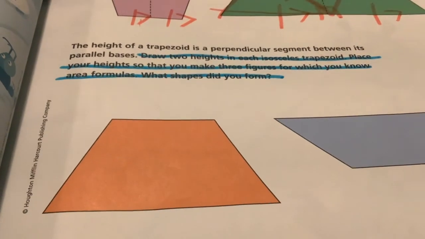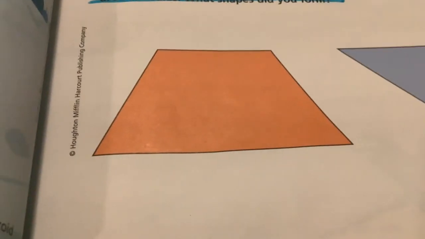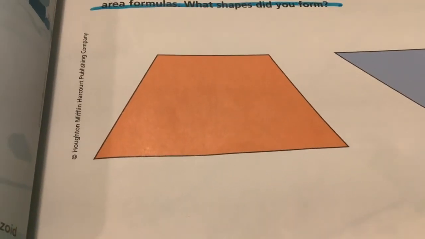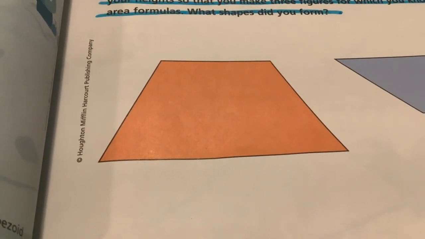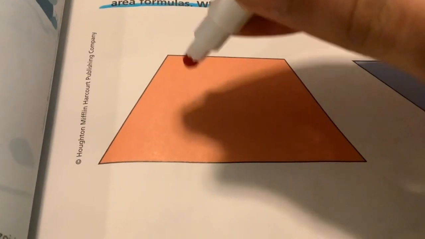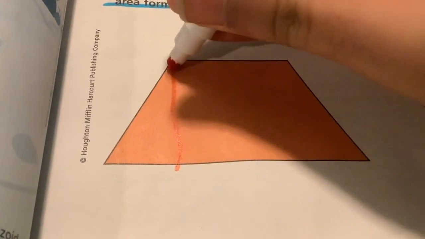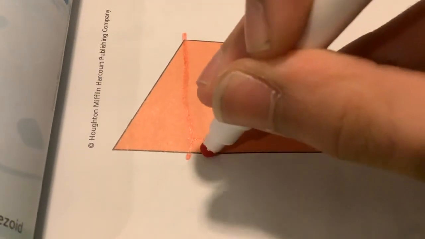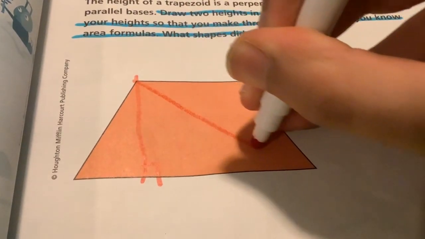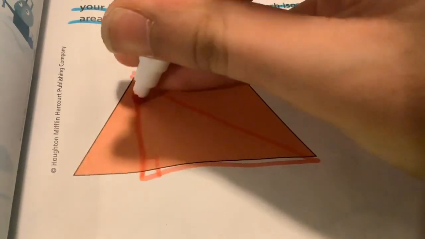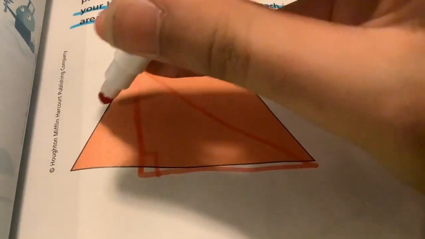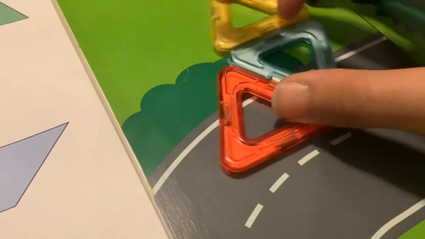That's right. The height of a trapezoid is the perpendicular segment between its parallel bases. Trapezoids have heights. This determines how tall they are. Let's see how tall the orange trapezoid is. Let's draw the height. And the right angle. This appears to be a right triangle hidden inside it. Yes! This makes 1, 2, 3 triangles again, making it similar to this.